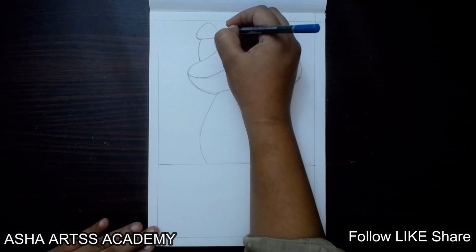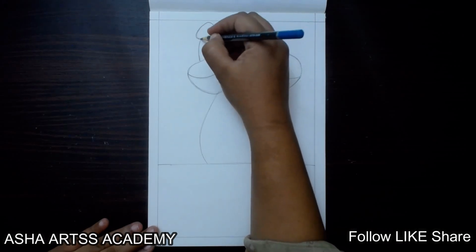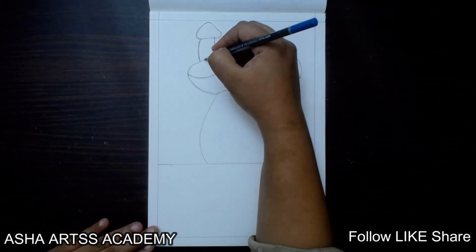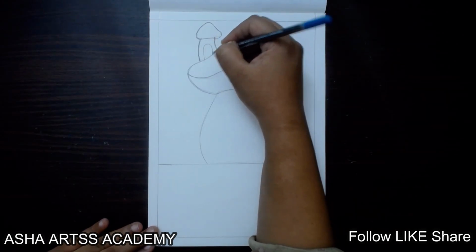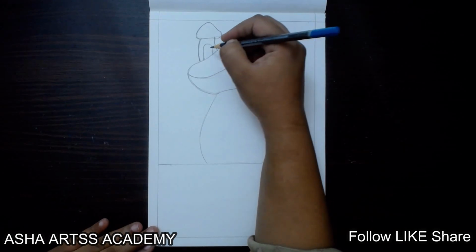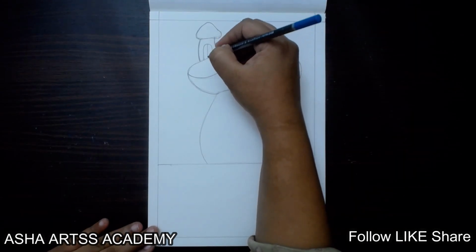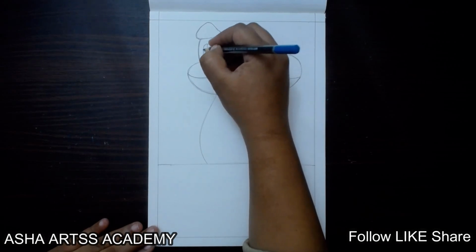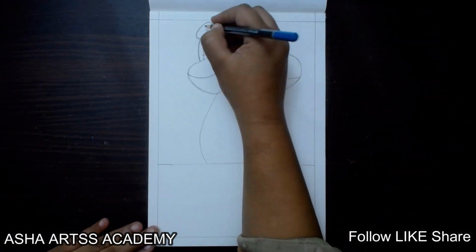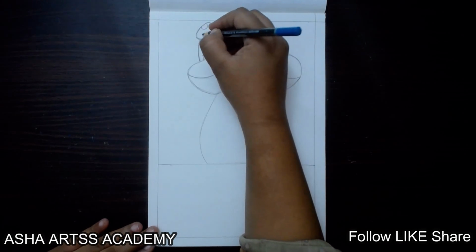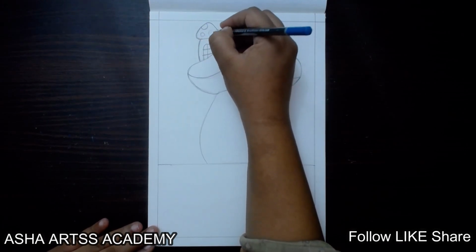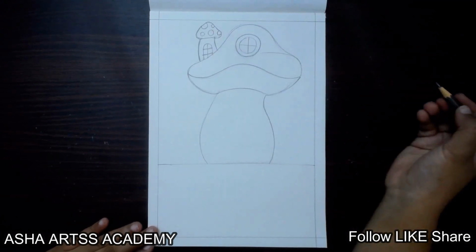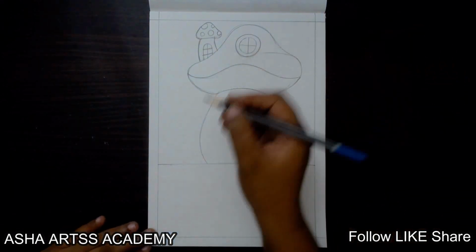Small mushroom, you can say. We are drawing here one small mushroom with a window and the lines in the curve like this. We'll add some circles over here. You can add at least 4 to 5 curves, small and big, and one more. If you have space, you can add circles also.